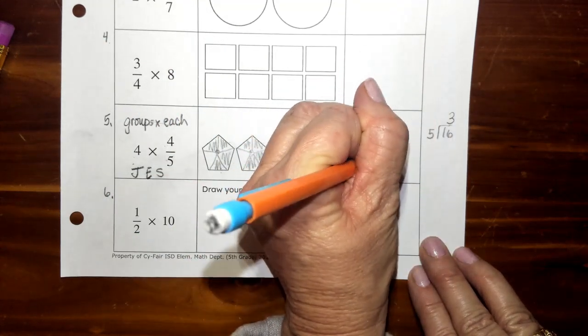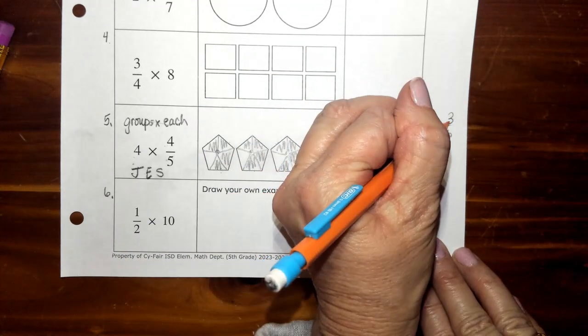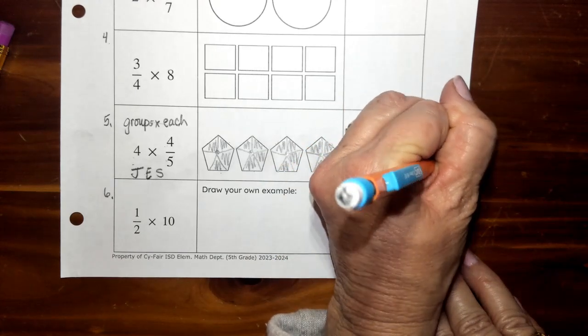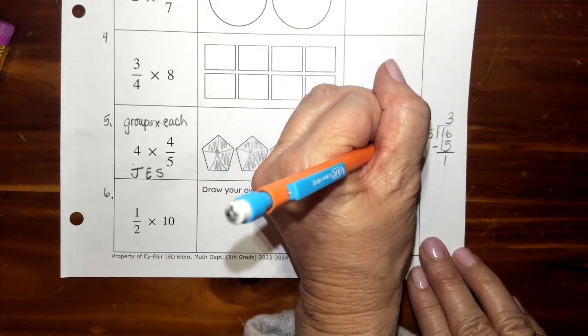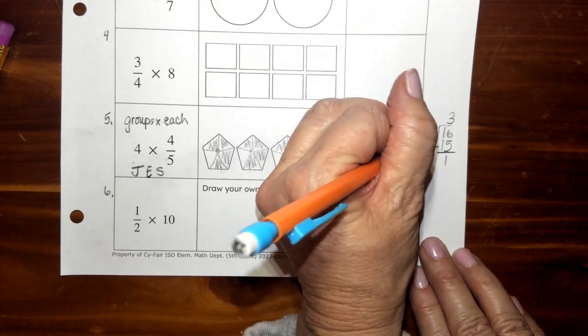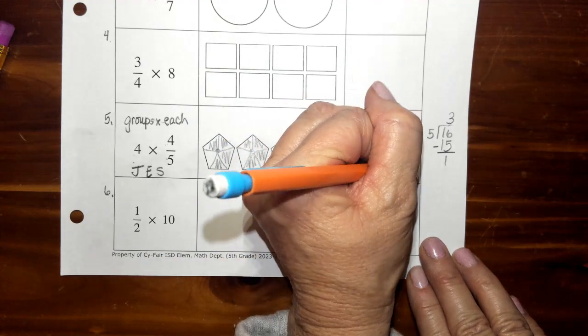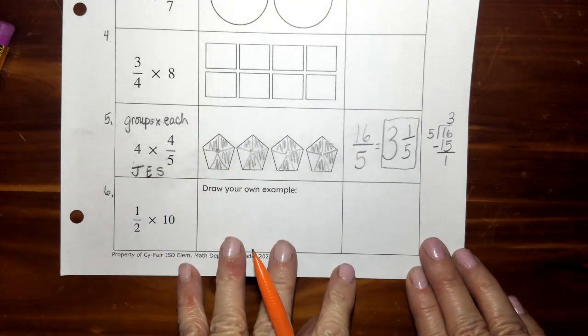So 3 is a large number, a whole number. It gets to stand all by itself. 3 groups of 5 is going to give me 15. And I subtract and I get 1 left over. And we know that that 1 that's left over can become our numerator to the fraction that we build, 1/5. 3 and 1/5. So I'm going to go ahead and box that in. That is the answer that I will be looking for and Mrs. Cartwright will be looking for.